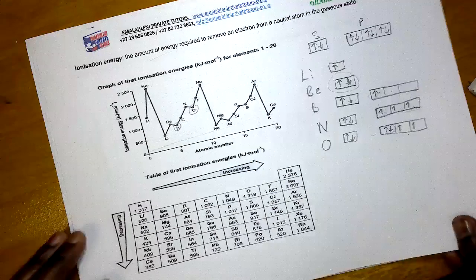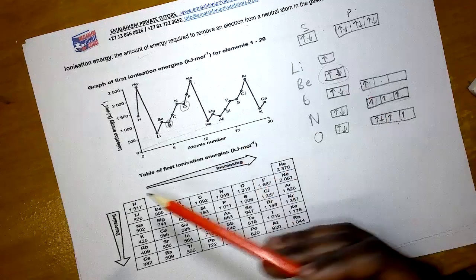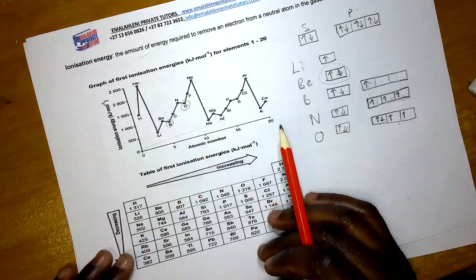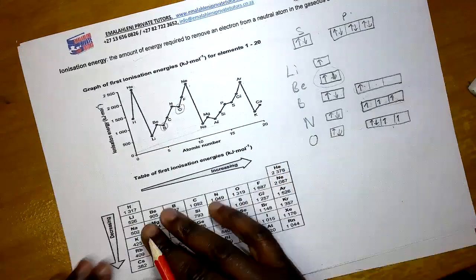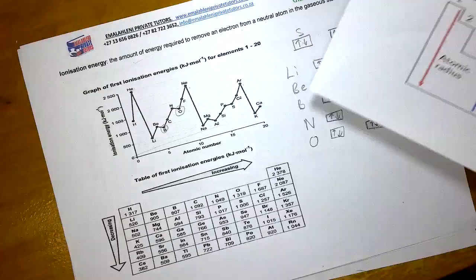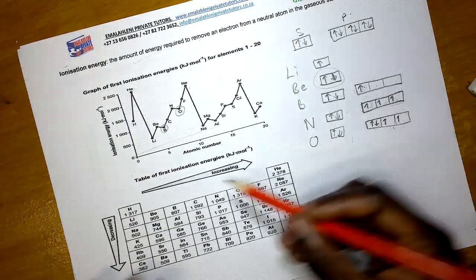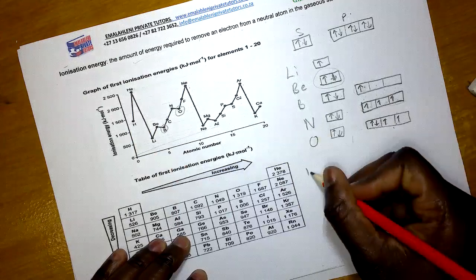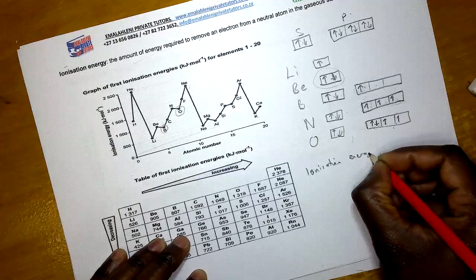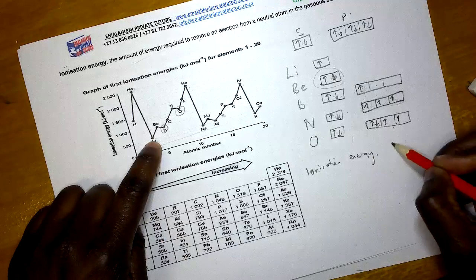Now let's move on. Here what you need to understand is that ionization energy is increasing across the period.